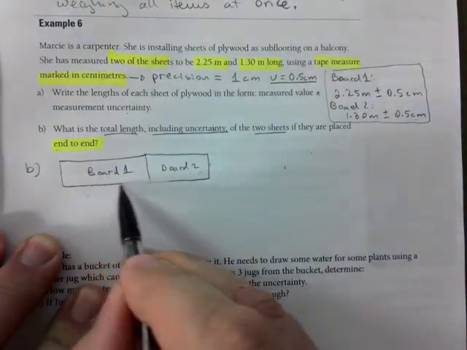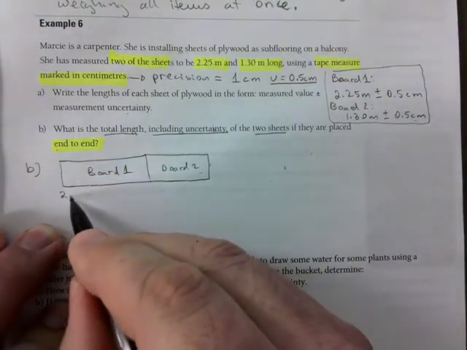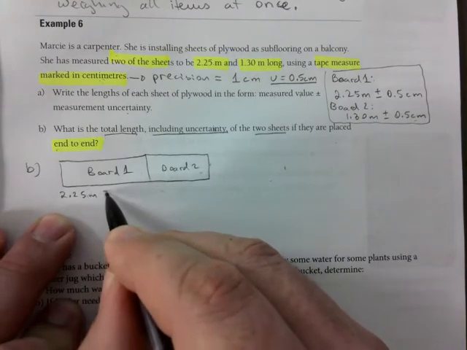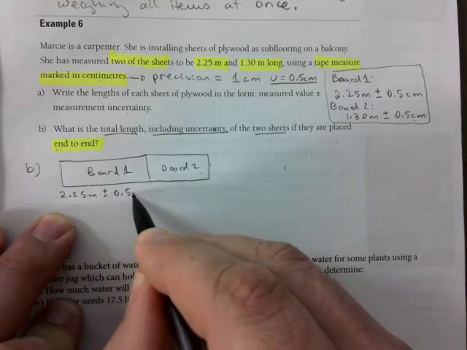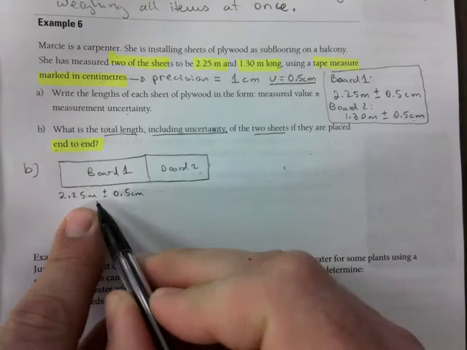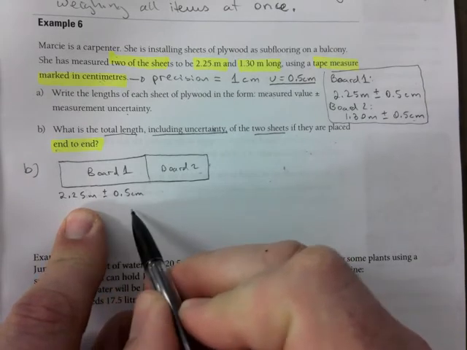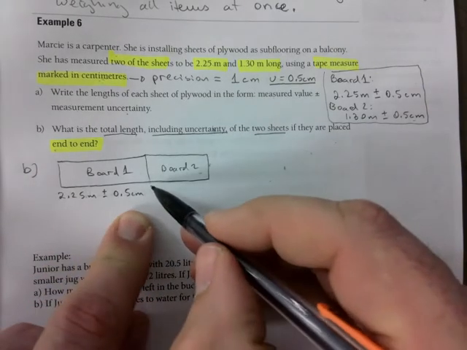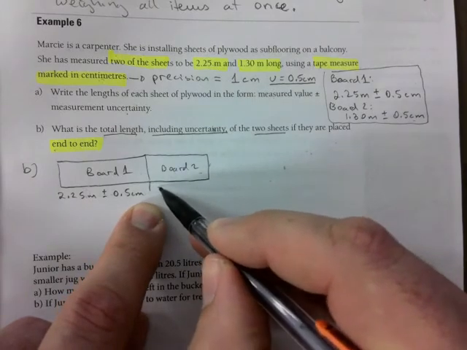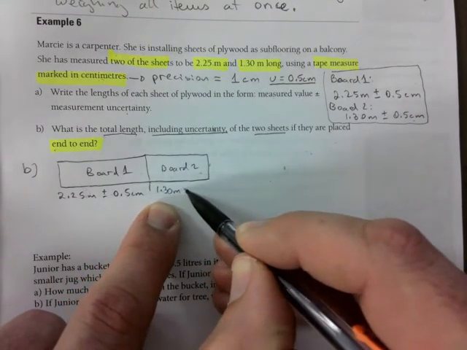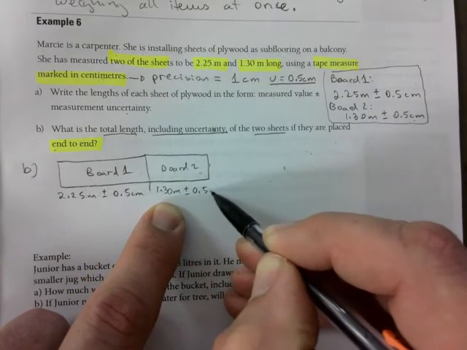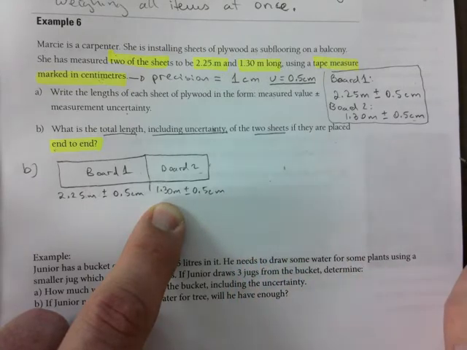I'm going to redo this bottom part because I want them both to be under their boards. Let's try this again. 2.25 meters plus or minus 0.5 of a centimeter. And you're like, Mr. Grayson, there's centimeters and meters, that's bizarre. No, it's okay, you can do that. And then the second board is 1.30 meters plus or minus 0.5 of a centimeter.